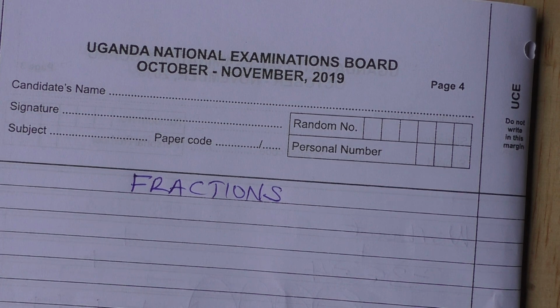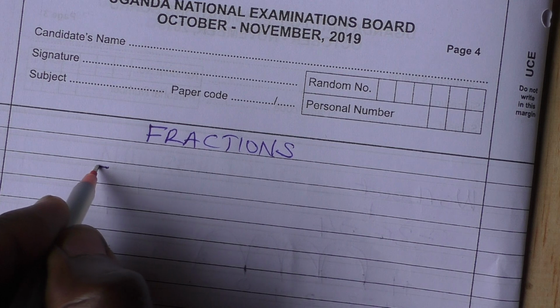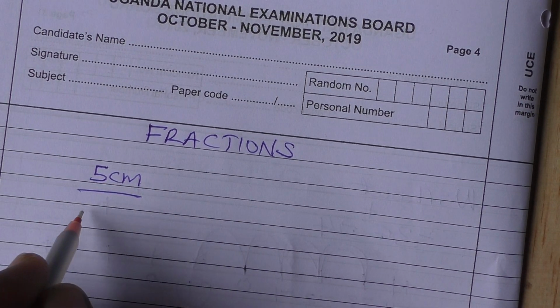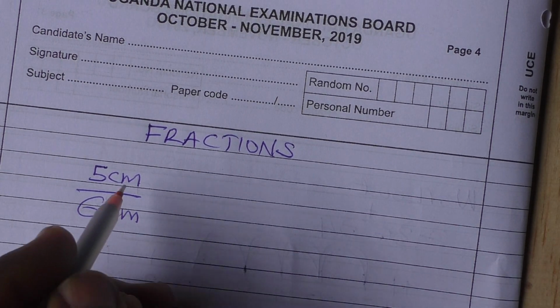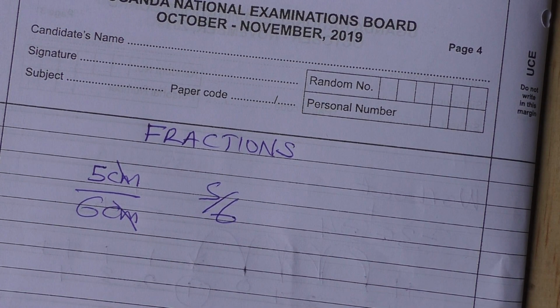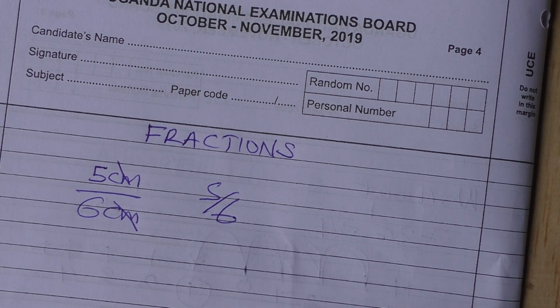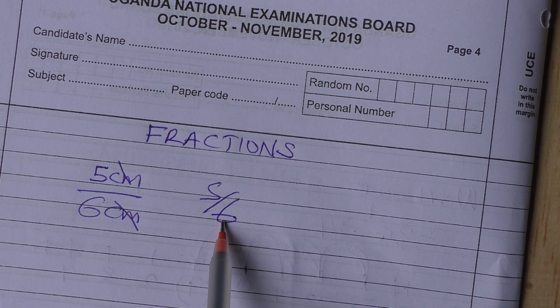And since it is a ratio, it has a numerator and a denominator. For instance, if I have 5 centimeters over 6 centimeters, that is a fraction, whereby if I reduce the units, I will get 5 over 6. In this fraction, we have the numerator, which is 5, and the denominator, which is 6.